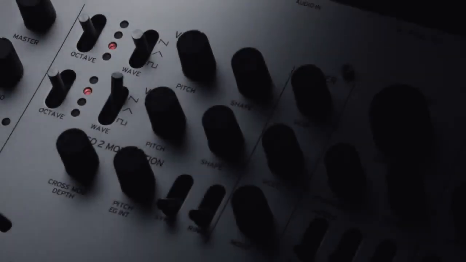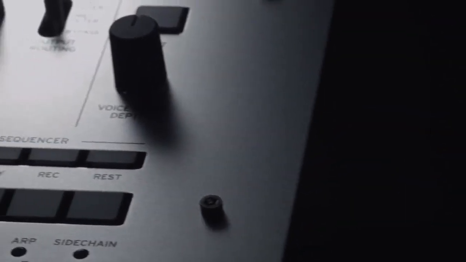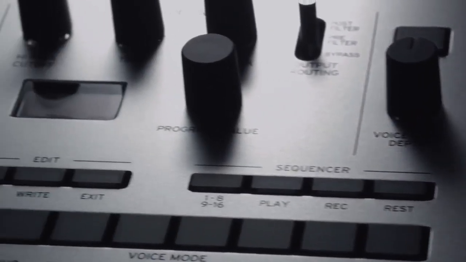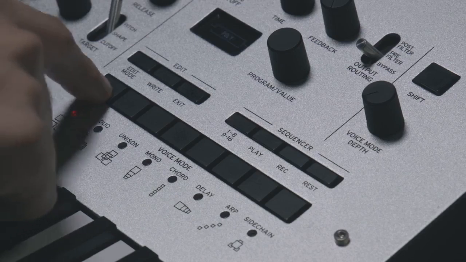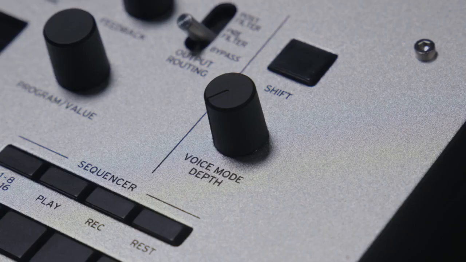So we've talked about the synthesis available in each voice, but the minilogue has 4 voices and they can be assigned in various interesting ways. Simply choose a voice mode from one of the 8 buttons and adjust the voice mode depth control to your liking. In poly mode, you have polyphonic playability, and the depth inverts any chords that are played.